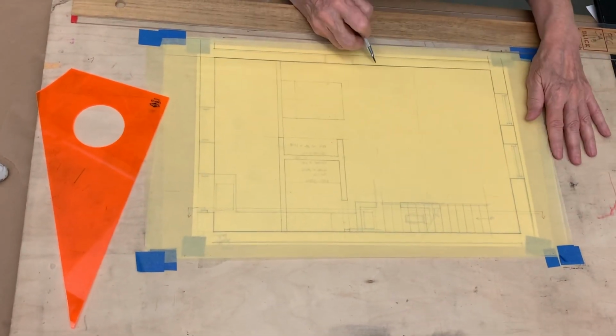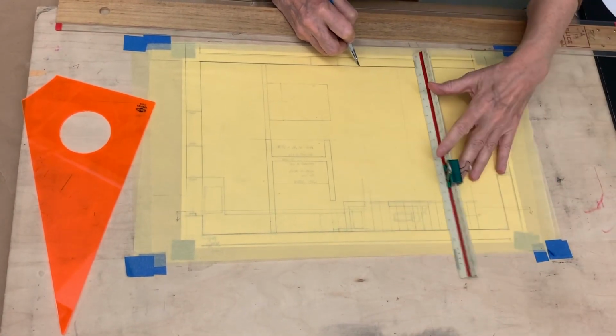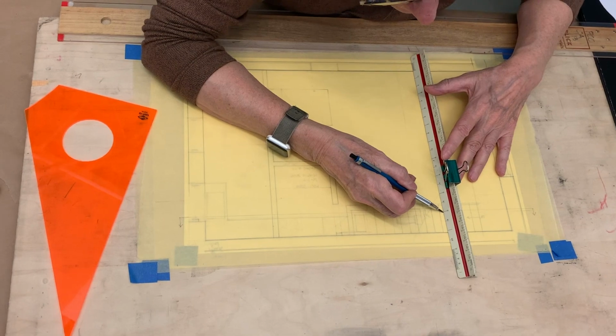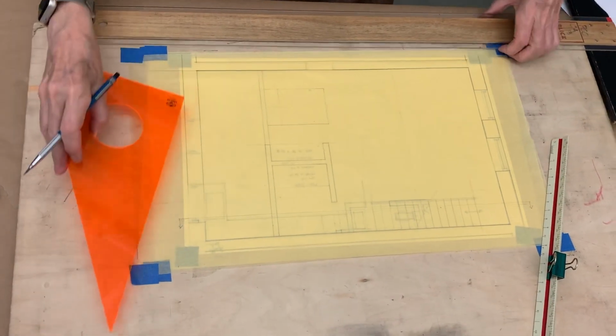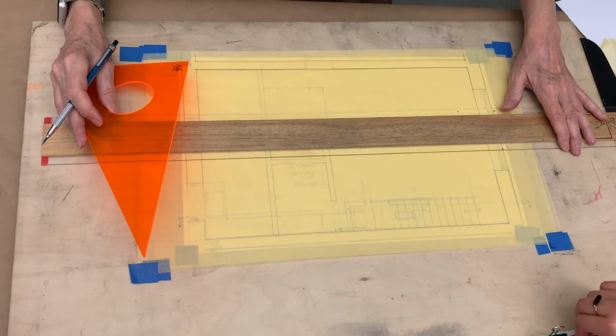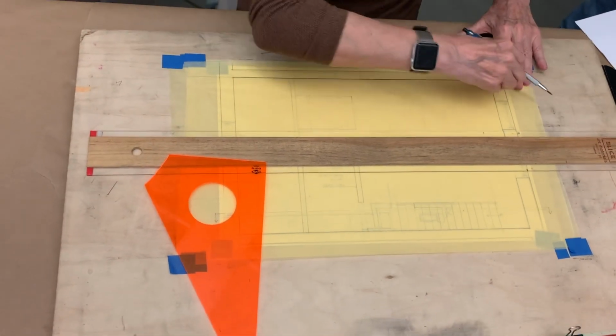So, there's the floor. So 17 feet up from there is the ceiling. 15, 16, 17. Kind of unfortunate line's right there, but it is there. Let's just move this down a little bit.